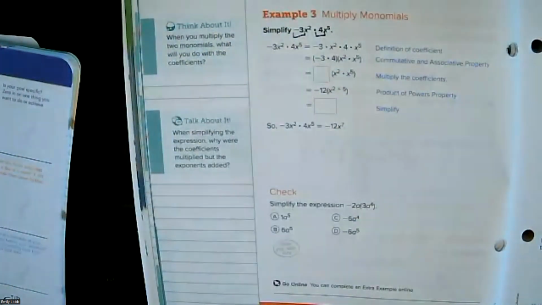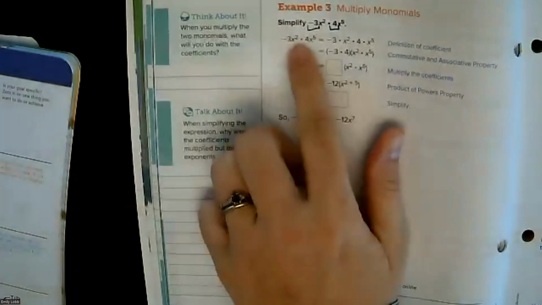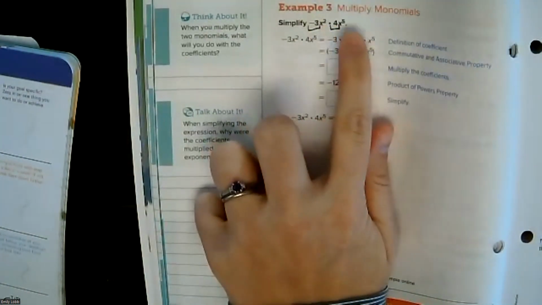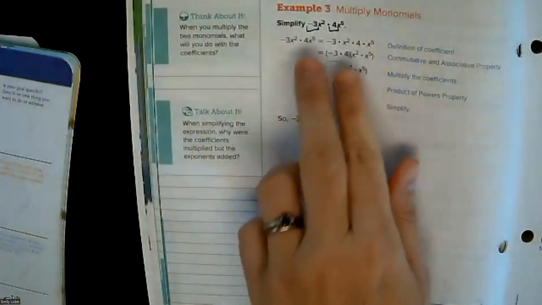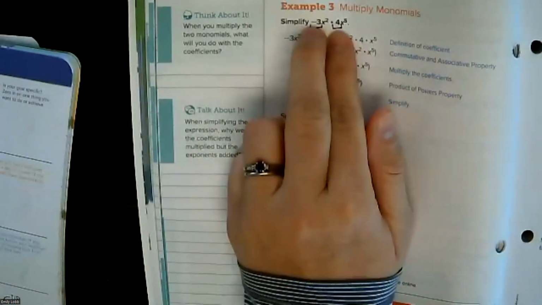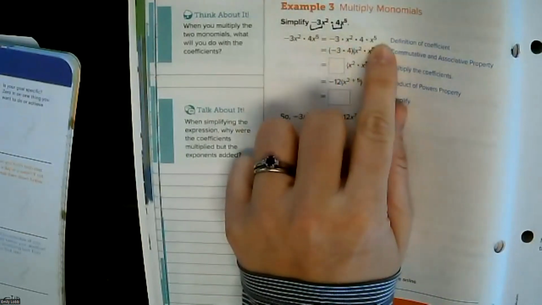When we have a number next to a letter, what are we doing with those two things? Multiplying. We're multiplying all of this. So it's still a monomial. I don't see that we're adding or subtracting anything, right? We do have a -3, but we're not adding or subtracting anything. So if we have a monomial, we can simplify it. They're writing these out as factors.